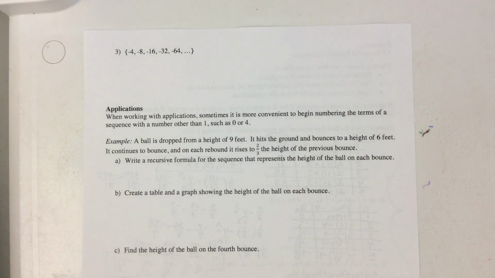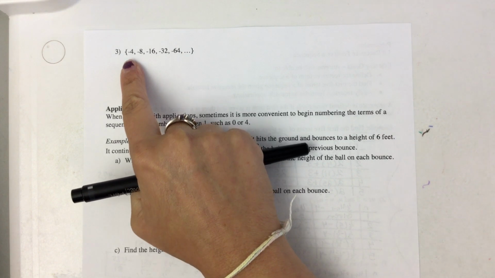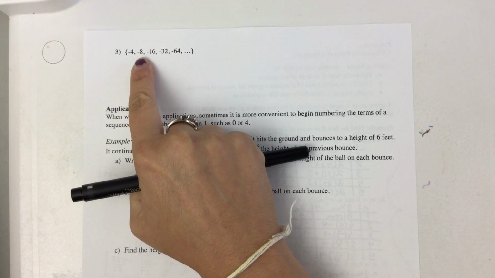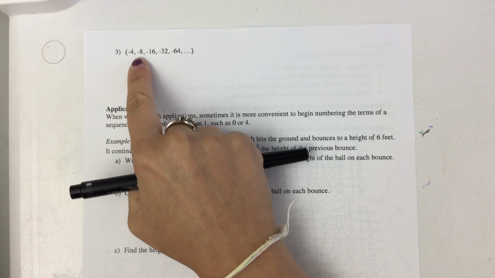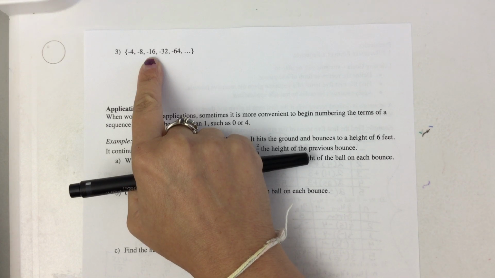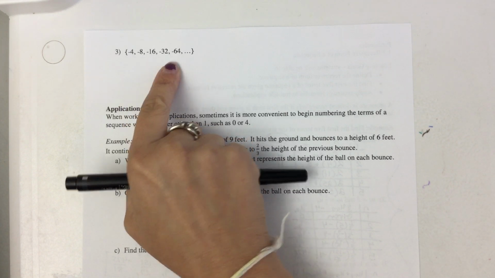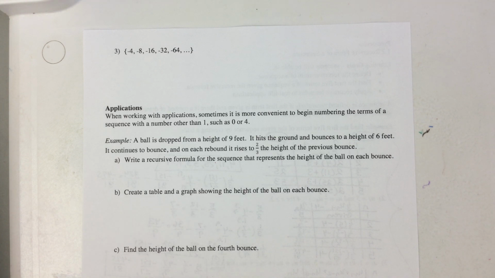So again, if I try to add or subtract -4 to get to -8, I'd have to subtract 4. -8, if I subtract 4, would be -12. So I can't do subtracting. The values are getting smaller, so it's not adding.